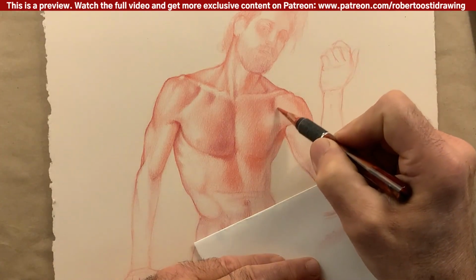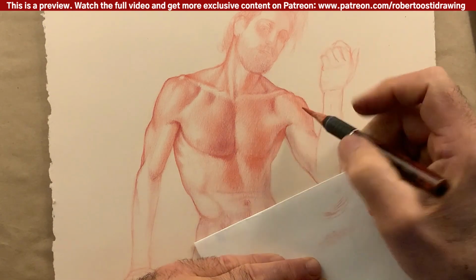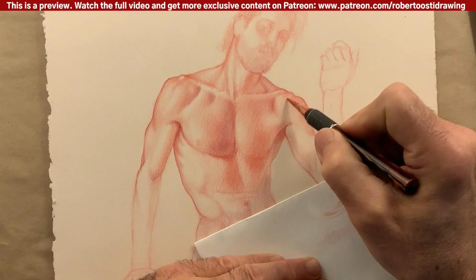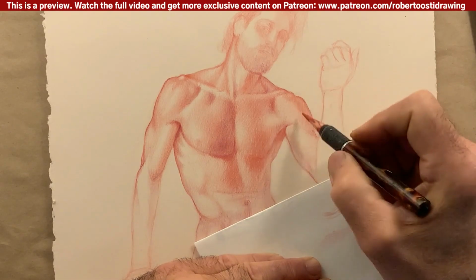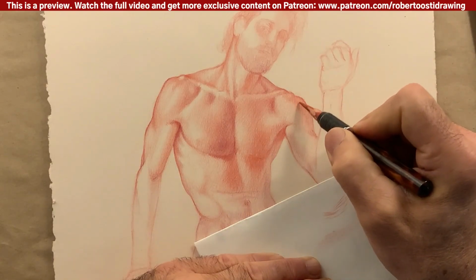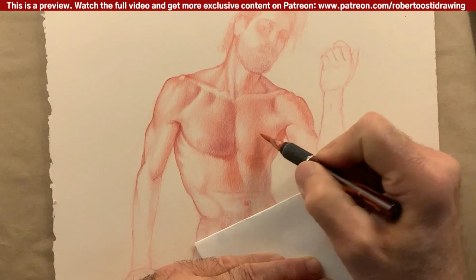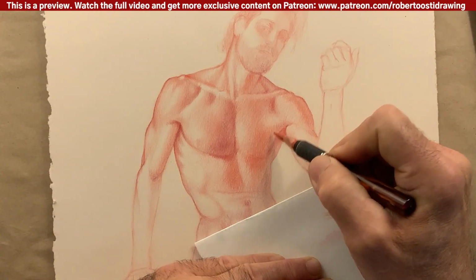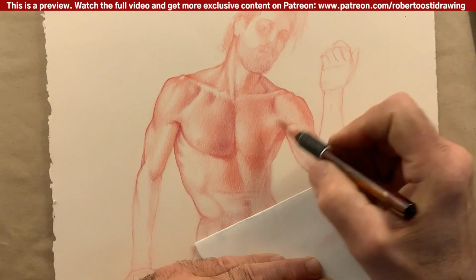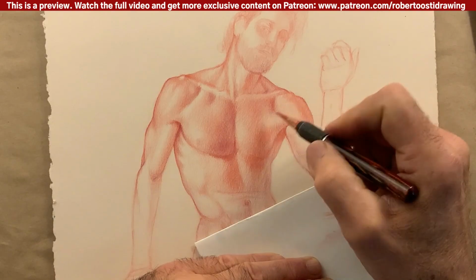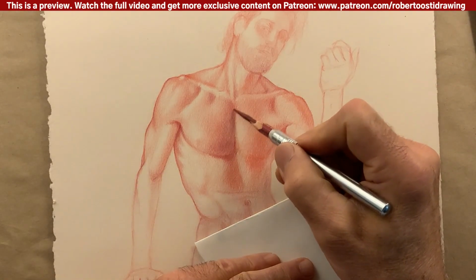Because the values are the result of the exposure of the form to the light, and depending on how much distance you have between the object and the light, and the direction of the light toward the form, you're going to have different values. So if the light is perpendicular and the closest to the form, that's where you have the highlight. If the light is a little bit more distant and maybe a little bit more at an angle, then you're going to have a different light, a different value.